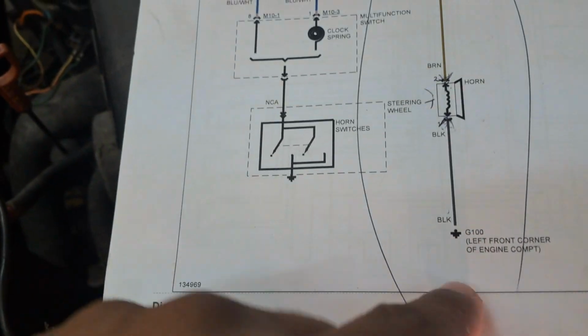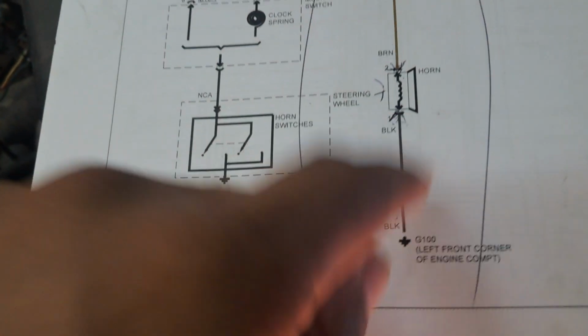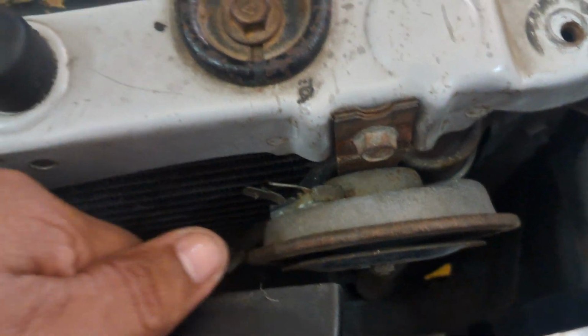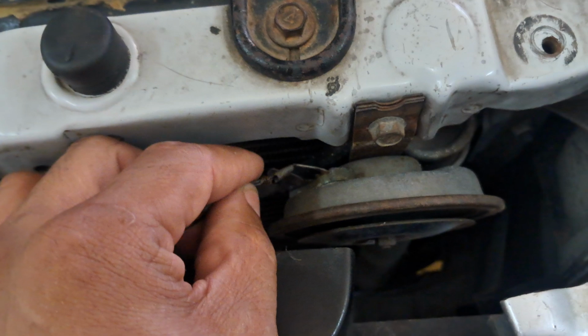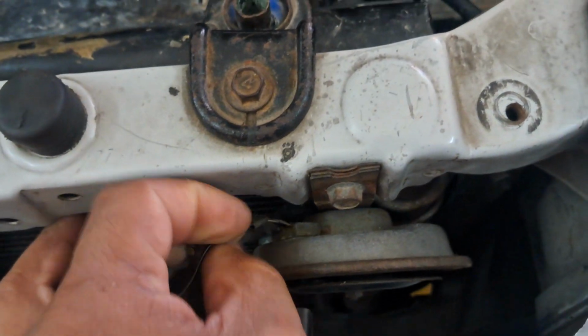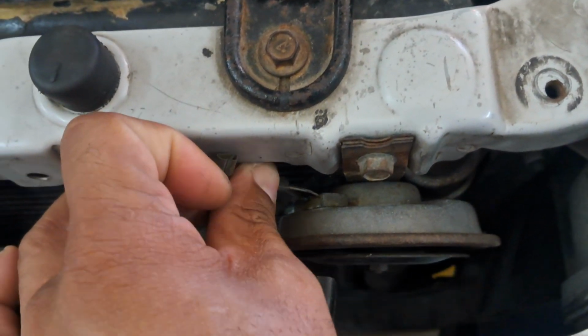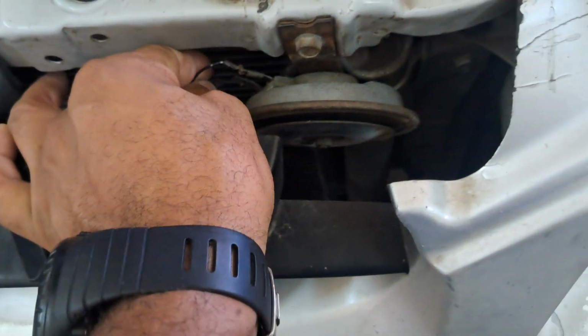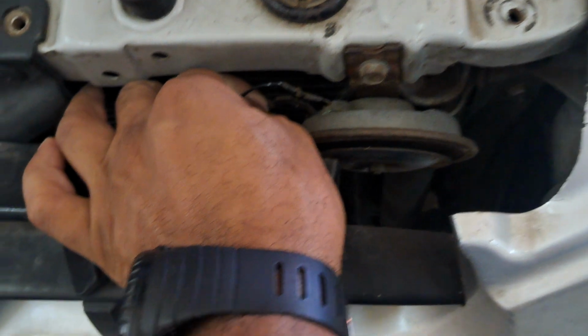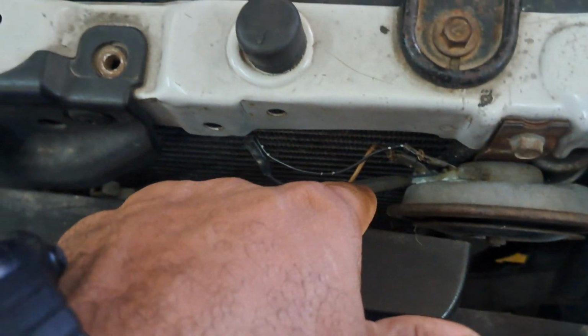What I'm going to do now, as I stated earlier, is remove the black wire, which is a ground wire, from the horn. So I locate the horn over here. As I can see, I've already gone ahead and removed both the wires from the horn. So let me just connect them back and show you what I want. Connecting back the brown wire, the black wire. Then now we have the brown wire here.